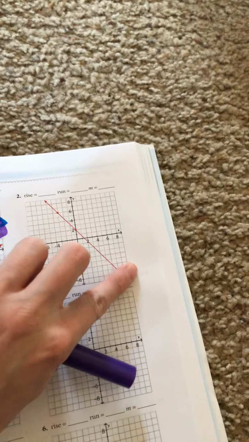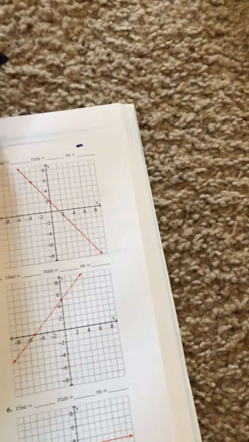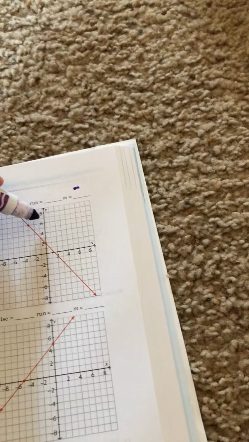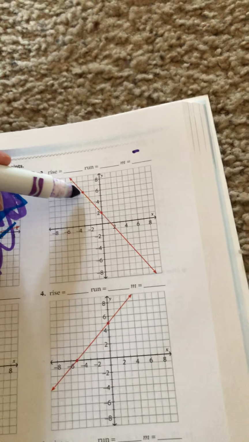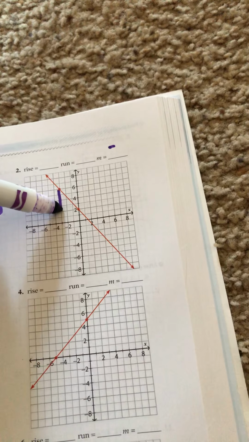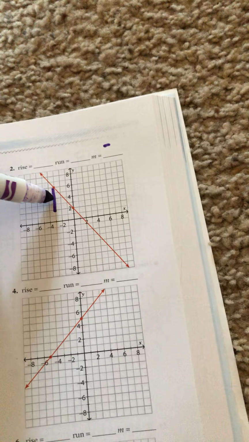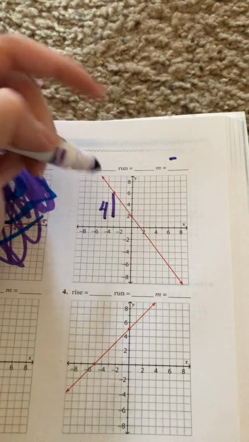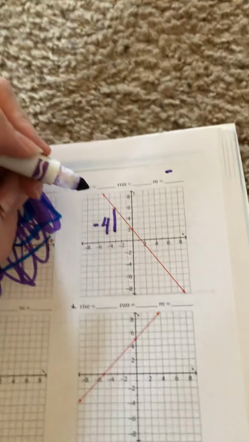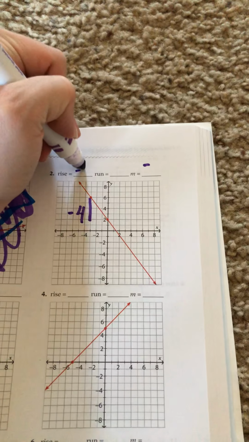So in this example, there's a negative slope because we know it's going down, which means where it says equals m, you need to automatically put a negative sign there. Then we know the rise, so how far it goes up or down. In this case, it goes 1, 2, 3, 4. So your rise is a 4. However, it's going down, so it's a negative 4. So up here for rise, you'd put negative 4.